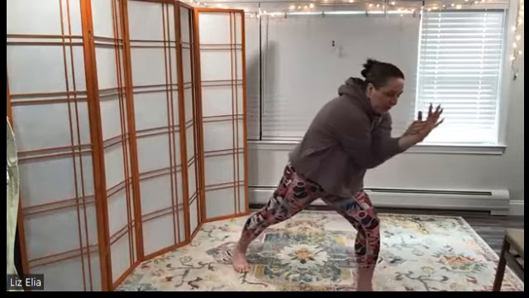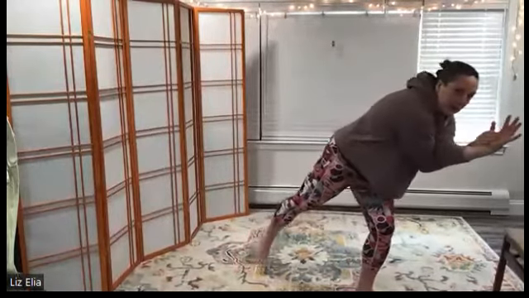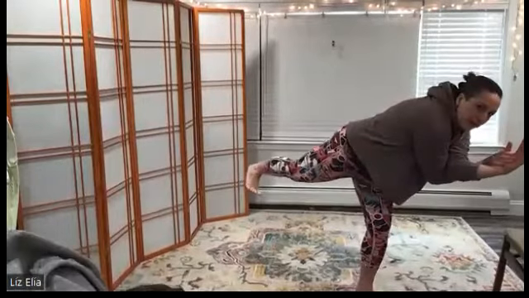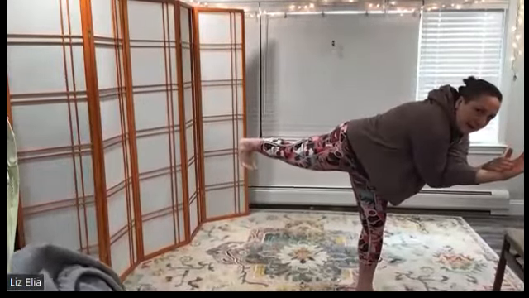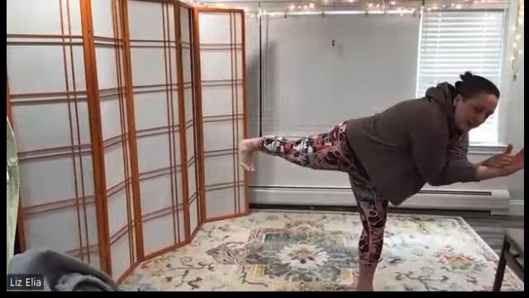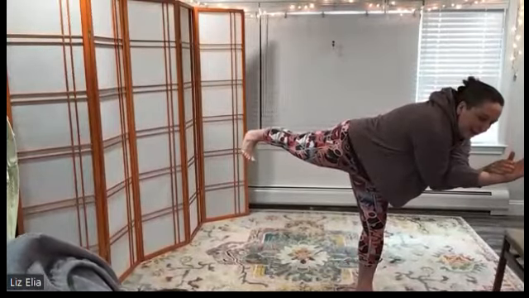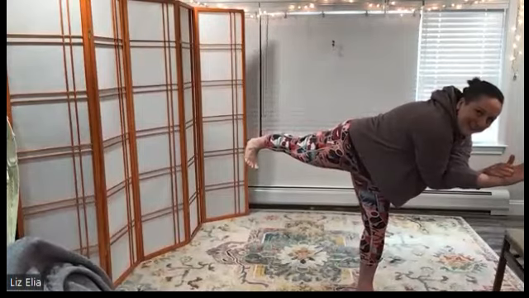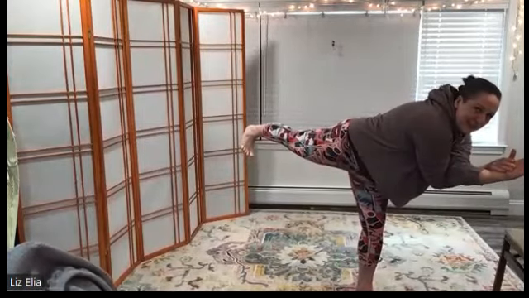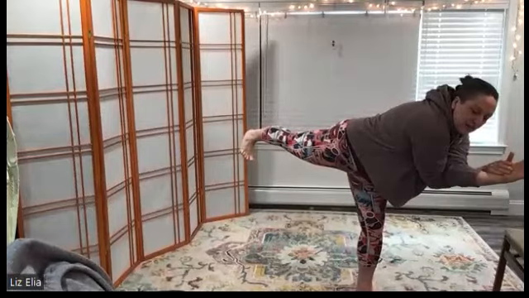We're going to transition the weight to the front foot. Slowly bring the weight onto the left foot. Lift the right heel high. Turn the toes down. Activating the glute maximus, the big muscle in the back of your butt. Lift, activate. Feel the strength of the kickback.